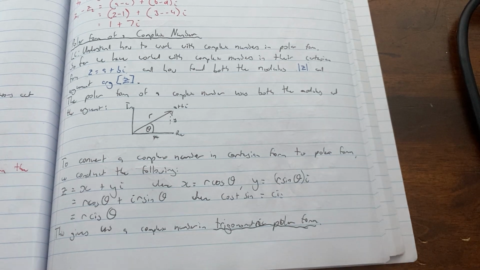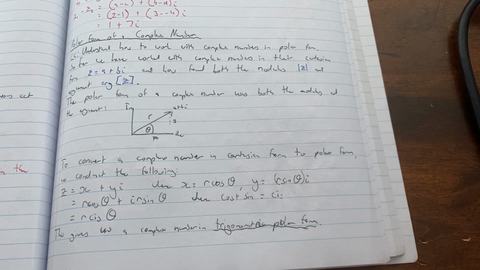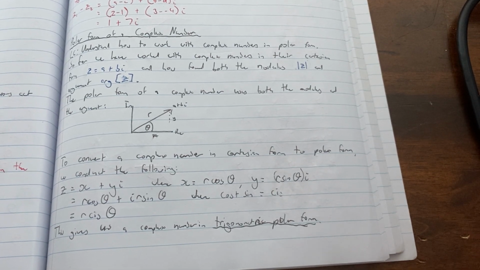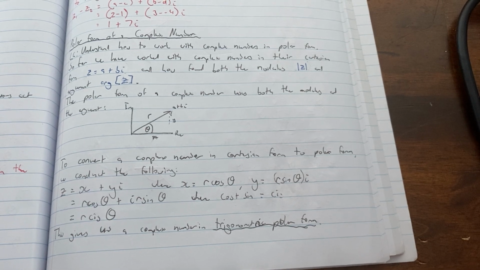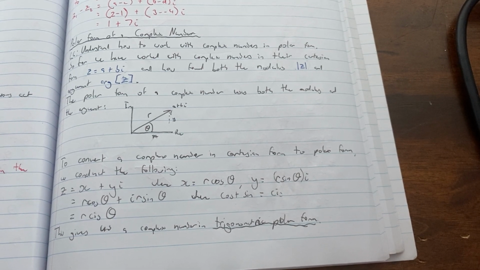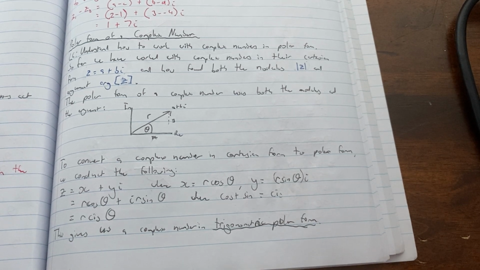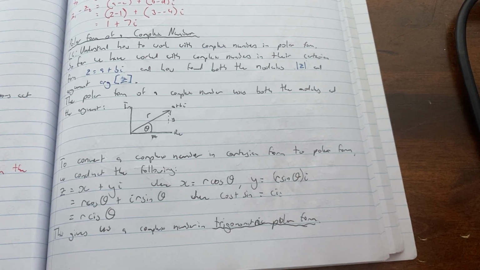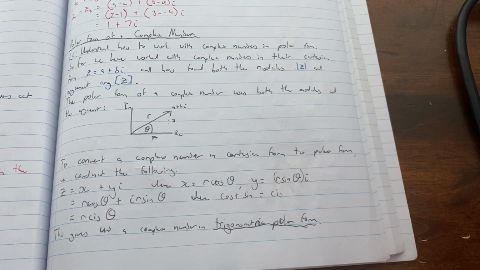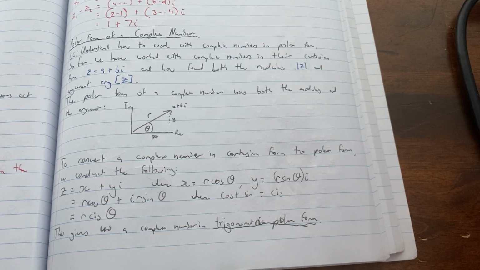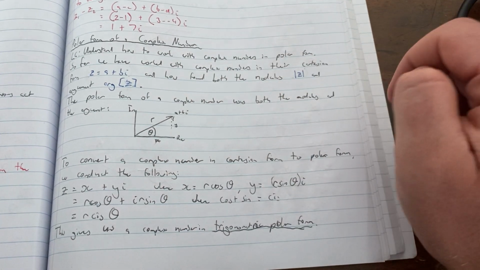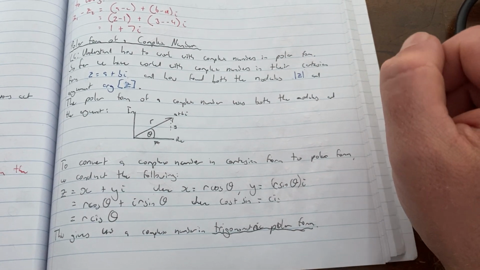For today's lesson, we're going to go a little bit more, well, I find it easier, but it can be a bit tricky for some people, putting complex numbers in polar form. So effectively what we're aiming to do is understand how to work with complex numbers in polar form, because so far, all we've worked them in is that Cartesian form of z equals a plus bi.